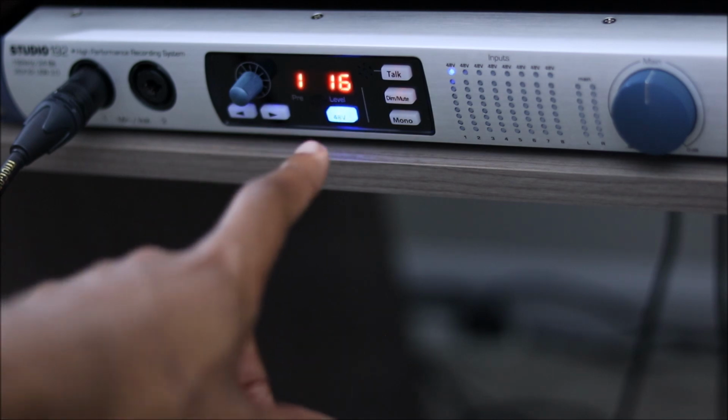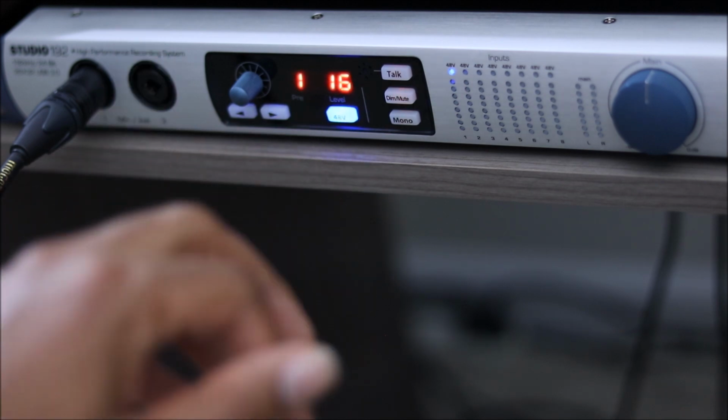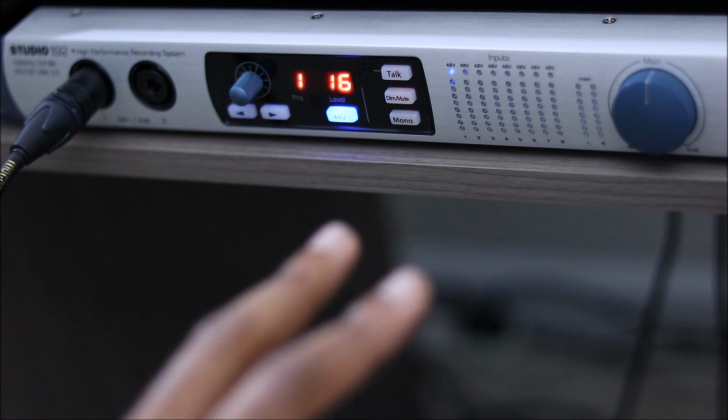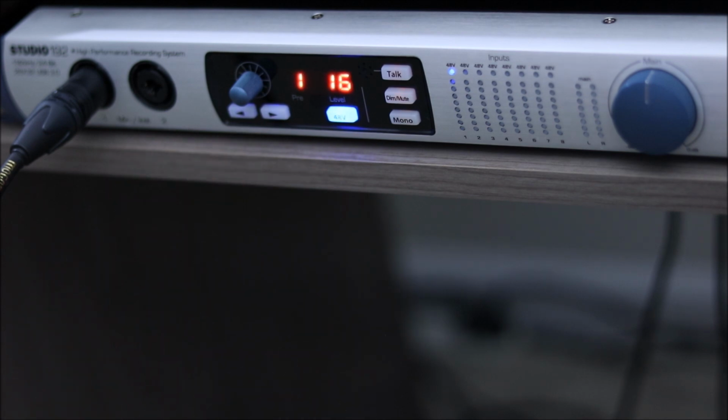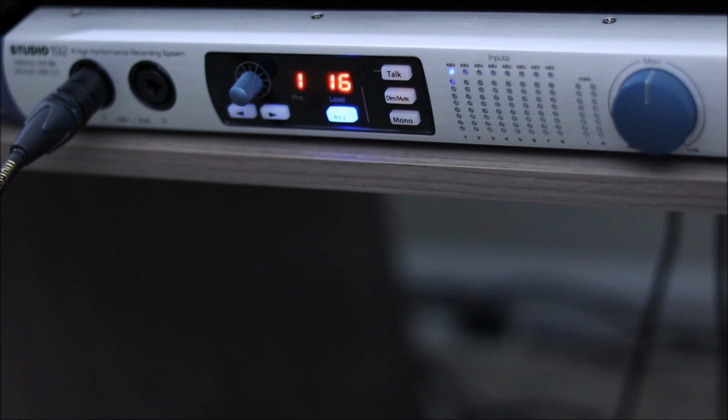I'm at 60, but 16 is usually the sweet spot. Sometimes I'll do 15, sometimes I'll do 14 or 17, depending on the record. If I'm doing something where I'm quiet, I might do 17 or 18. But that's usually the sweet spot.